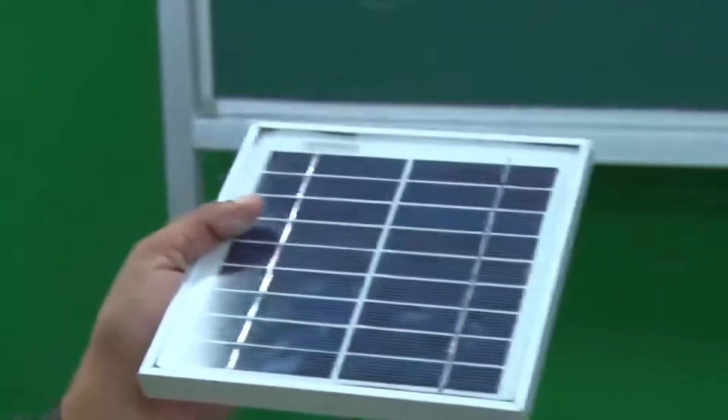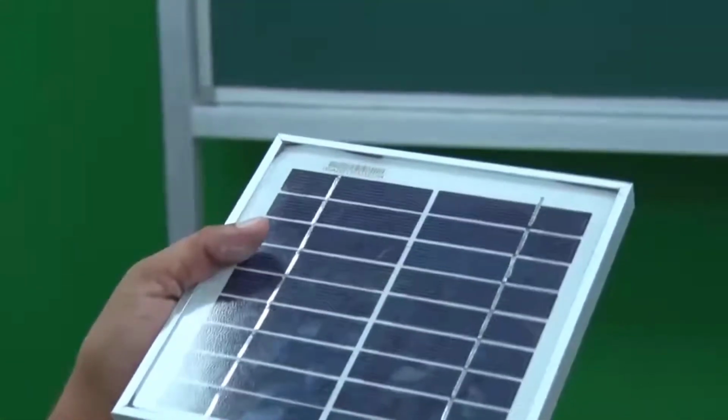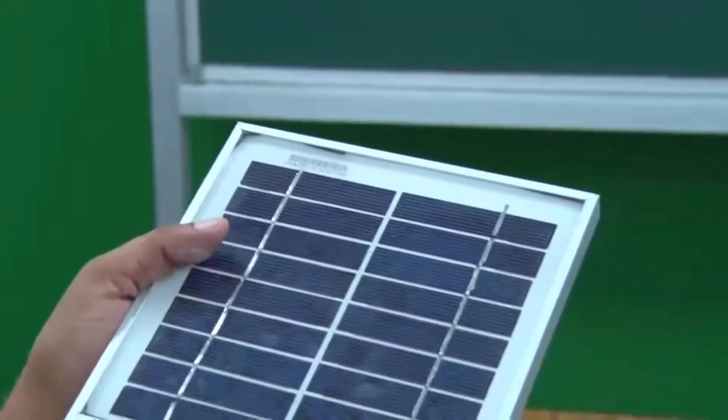So, let us take this solar panel in sunlight, and drive some appliance, some motor or something with this solar panel. Let us do that.